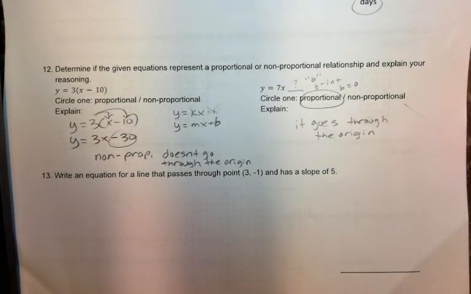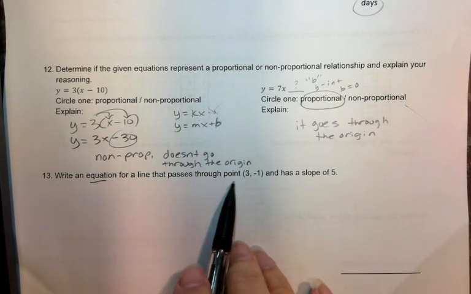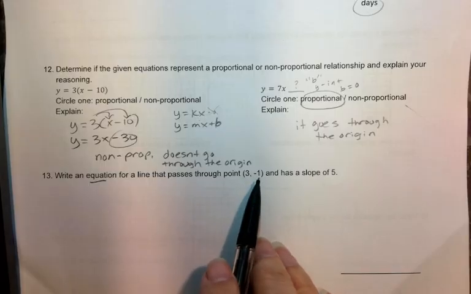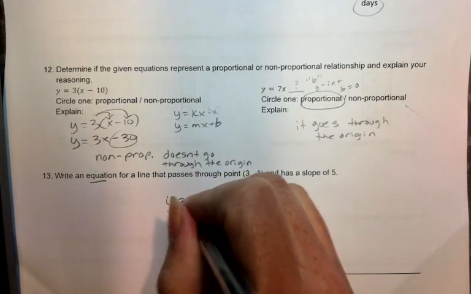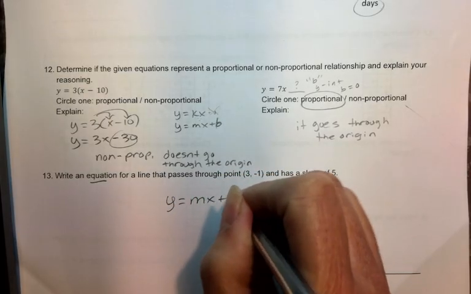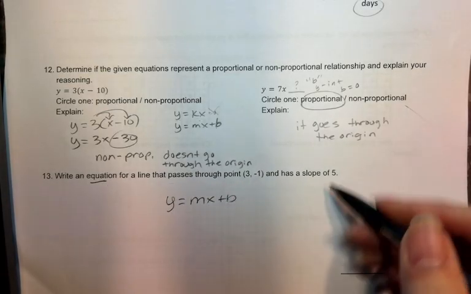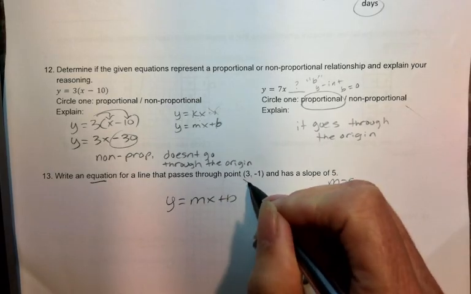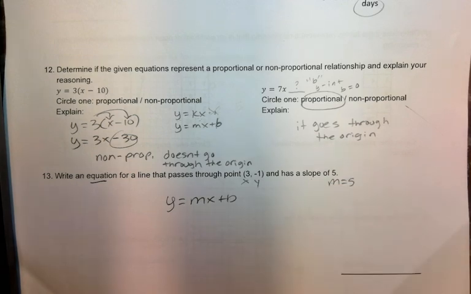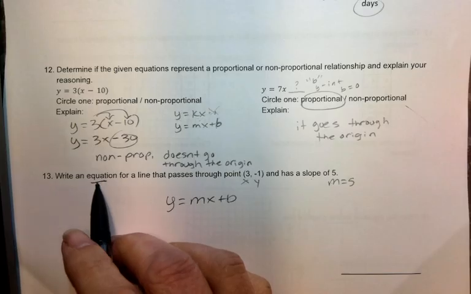All right, next one. Write an equation. So I want to pay attention to that because you don't want to mess that up on the test. Write an equation of a line that passes through the point of 3, -1 and has a slope of 5. So we have slope-intercept form, and we're going to find the equation. So what are we missing? Well, slope is our m. Ordered pairs are our x and y. So we can use that to find our b for an equation.